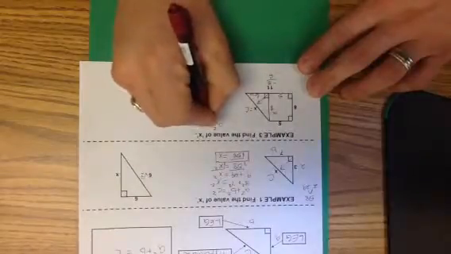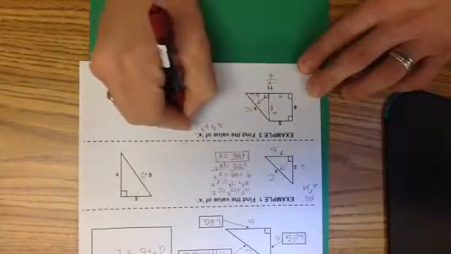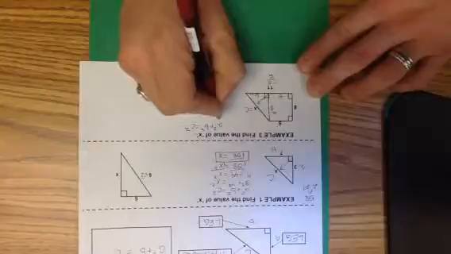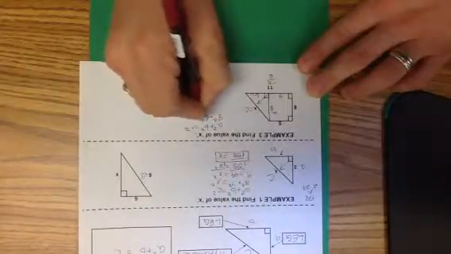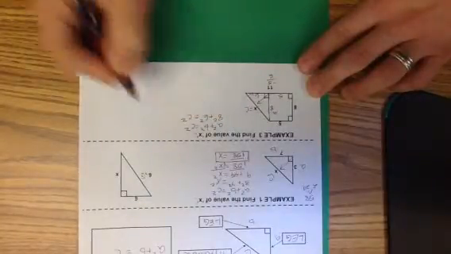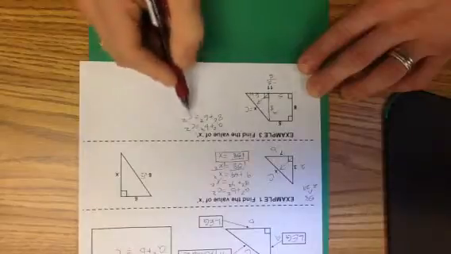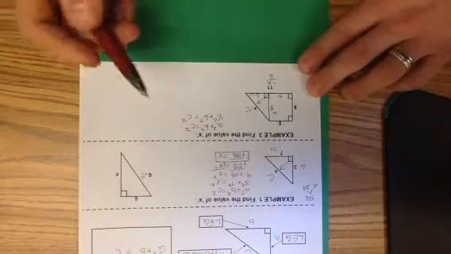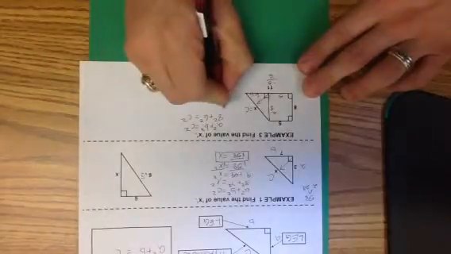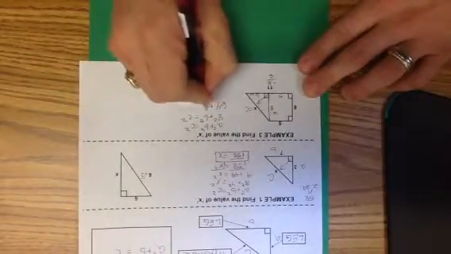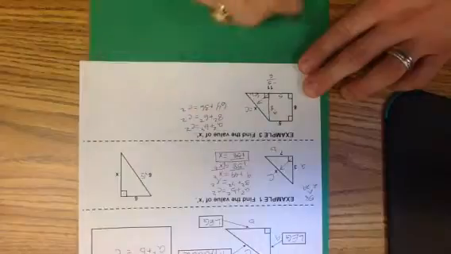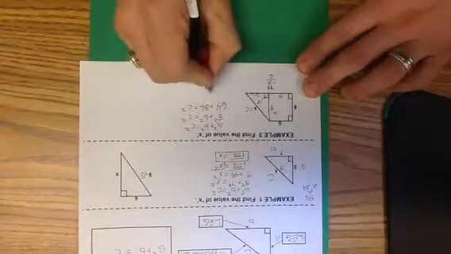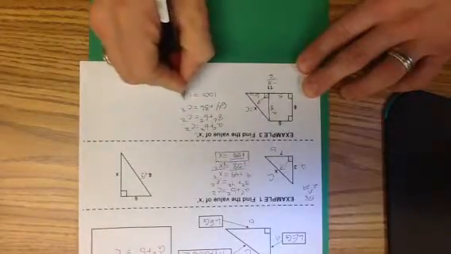Got our formula, a squared plus b squared equals c squared. 8 squared plus 6 squared equals c squared. This time I'm going to leave it as c for now, just because I want you to see we can work with other variables and it doesn't matter. 8 squared is 64 plus 36 equals c squared. 64 plus 36 is 100, which equals c squared.